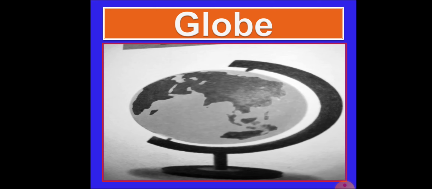Sometimes we can keep this globe in our pocket also. This globe is not fixed at one place. It can be rotated, as we can see the axis of this globe is shown in the center of the earth from top to bottom.